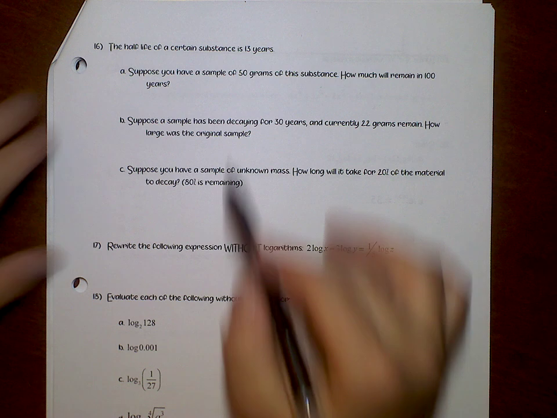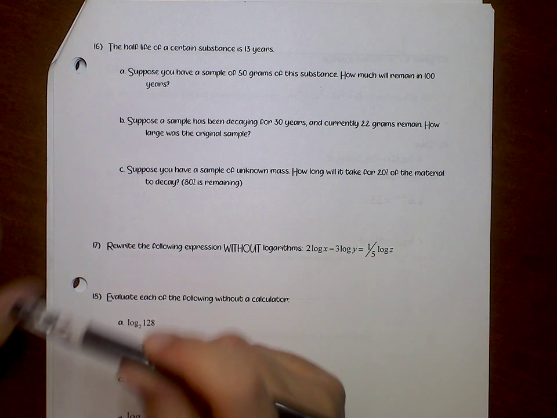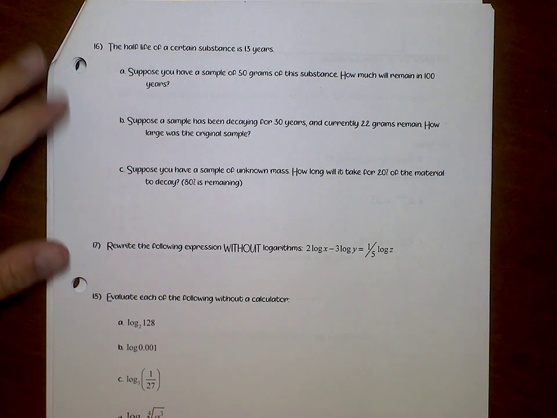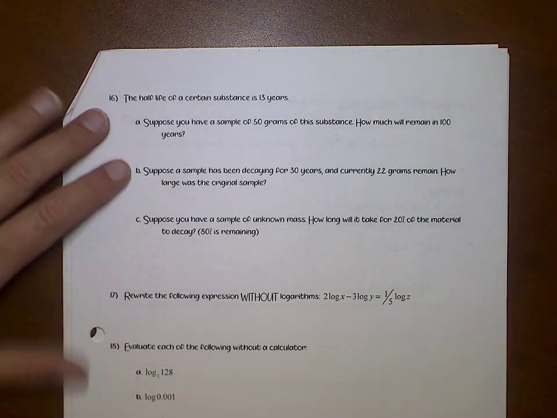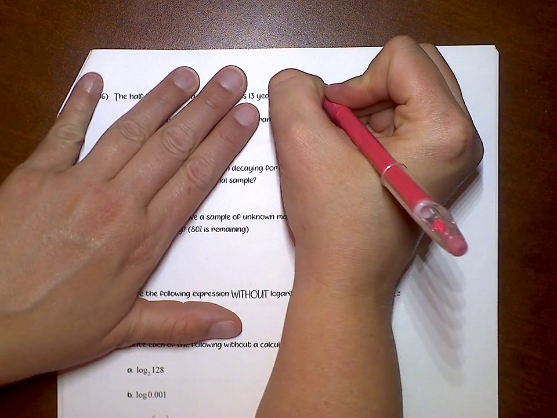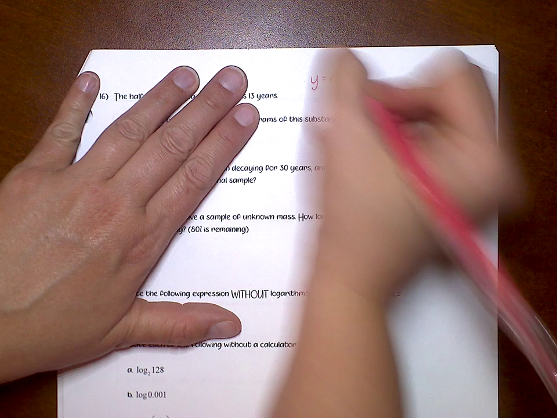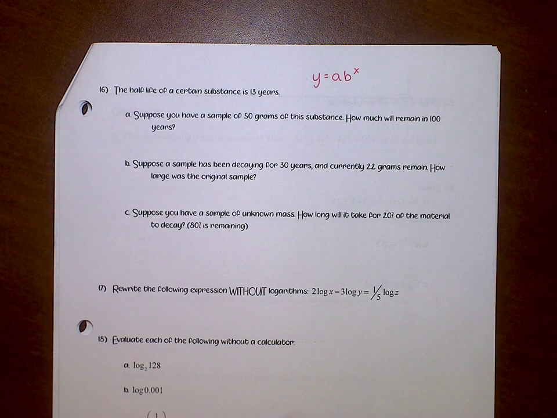Before I jump in here, I want to remind you how half-life works in general. I wouldn't try to memorize this as a separate formula. What you should recognize this as is a type of exponential function. Exponential functions always look like this: a times b to the power of x, where a is an initial value and b is a growth factor.